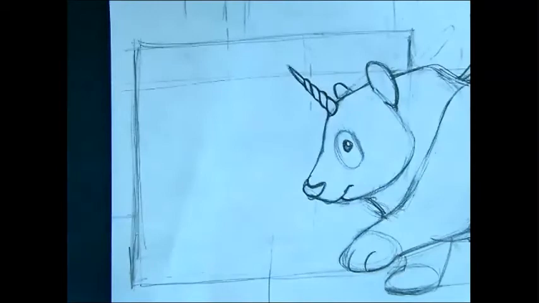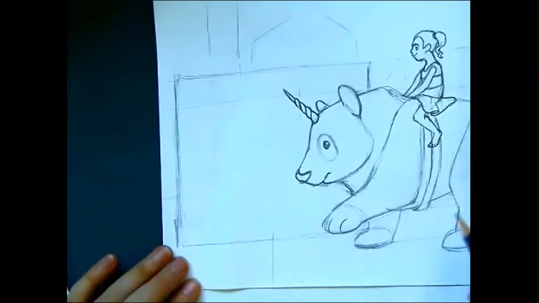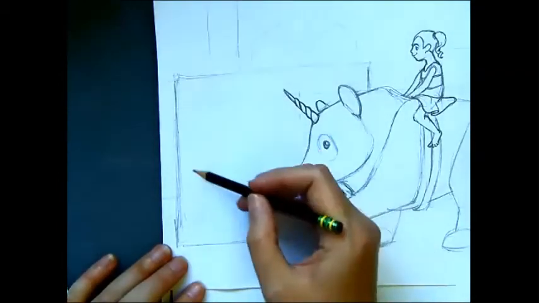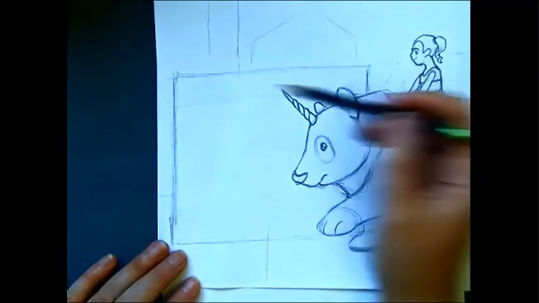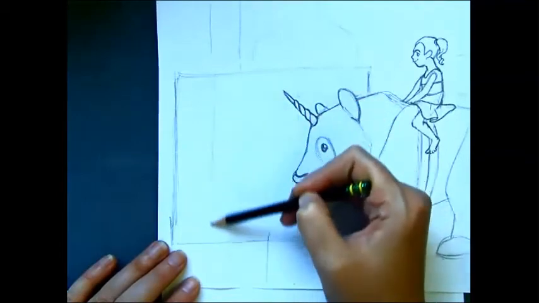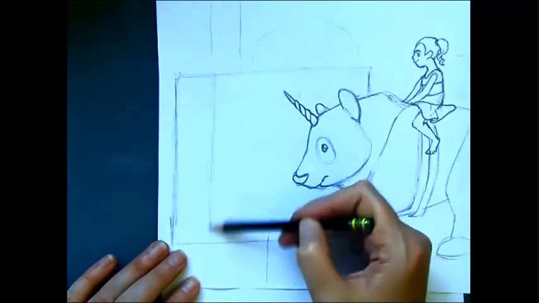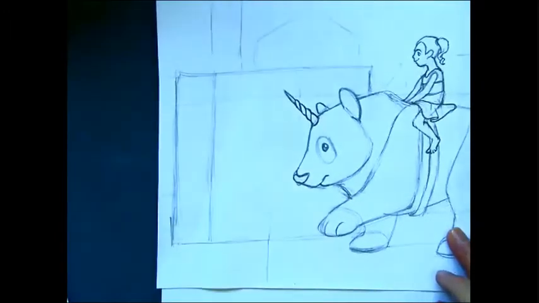So I've got my flat box. Then I'm going to decide how much of the side of this booth I can see. I'm going to say not that much, maybe that much. That's like a fifth, I think. That's going to be the side, that's going to be the front.